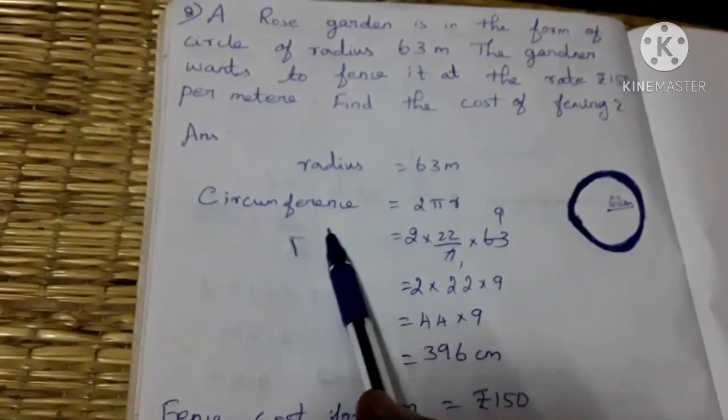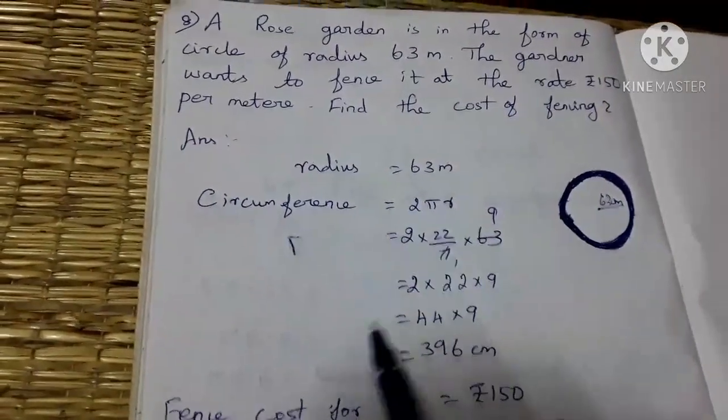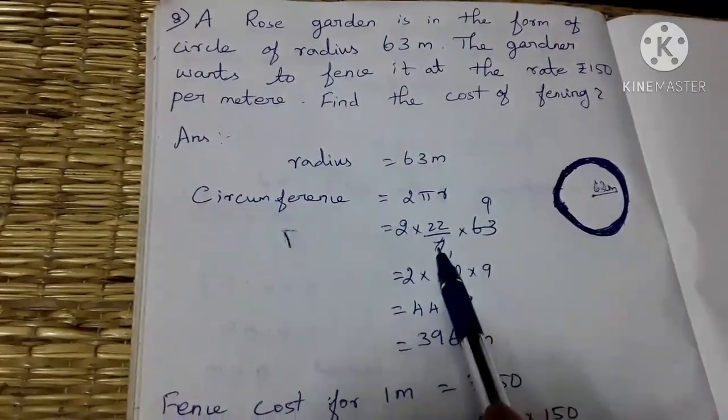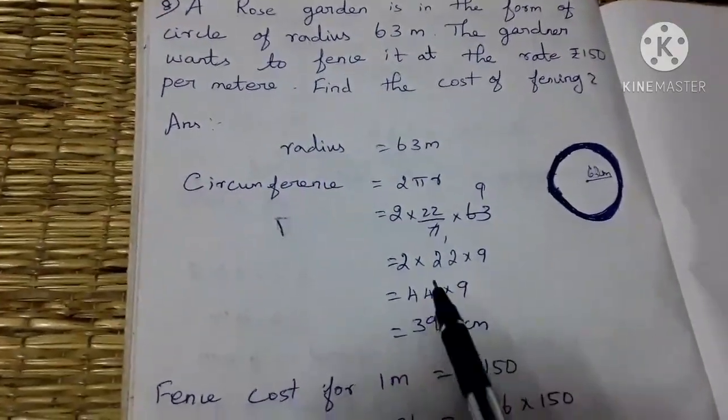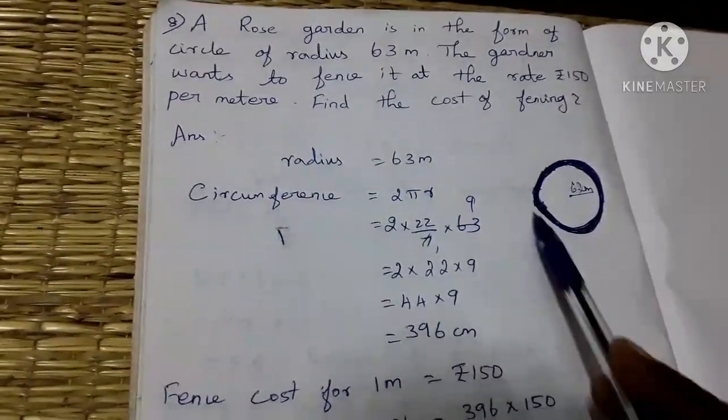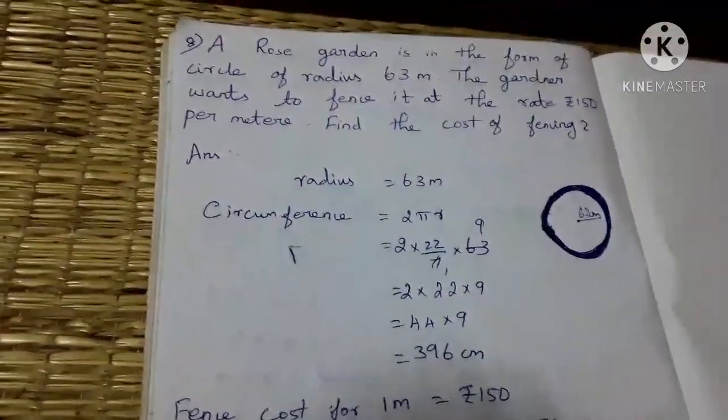So circumference is 2 into 22 by 7 into 63. 7 nines are 63. So 44 into 9 is 396. So the total length is 396 meter.